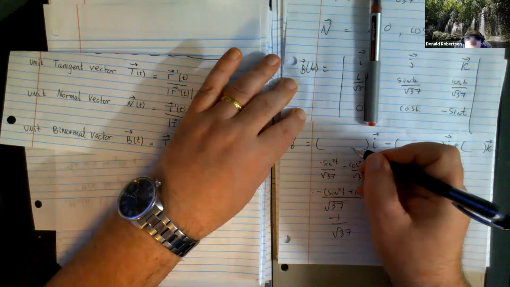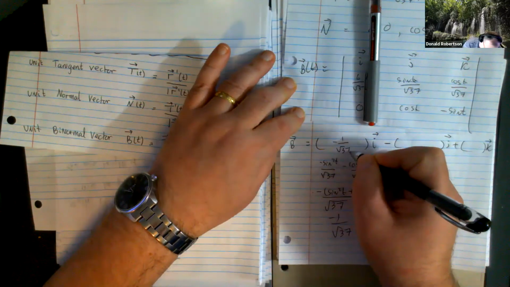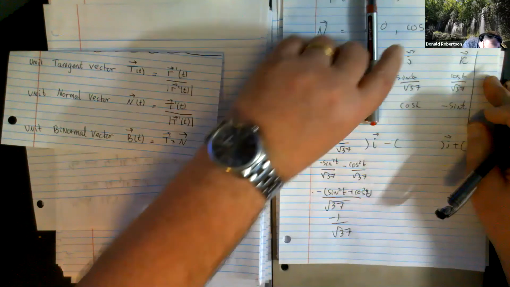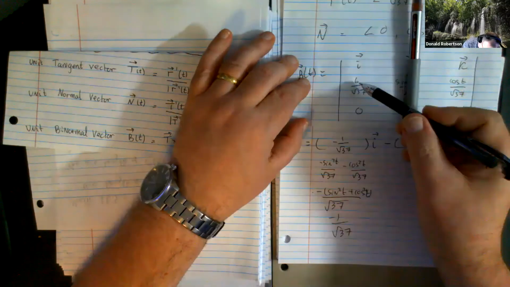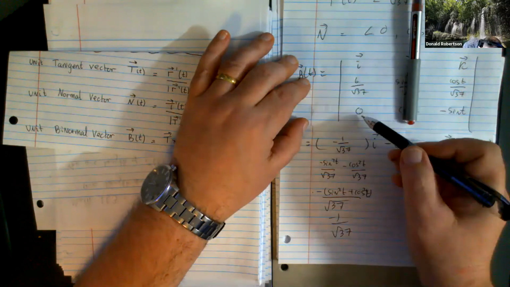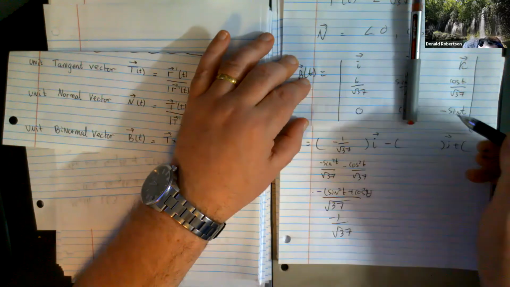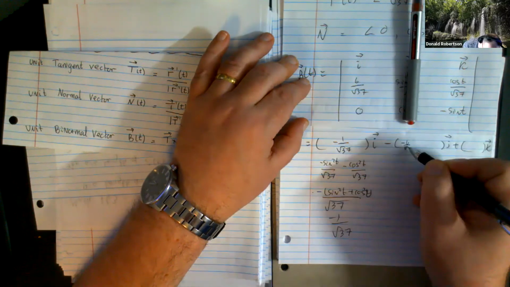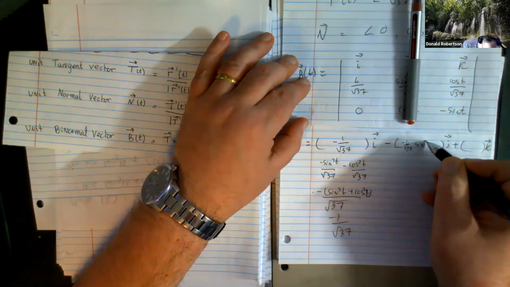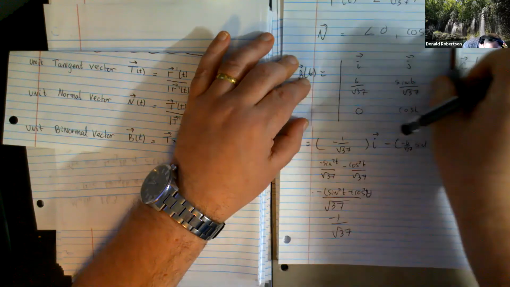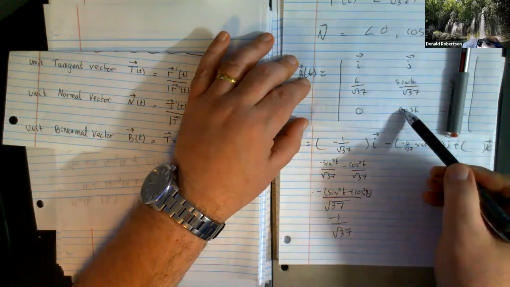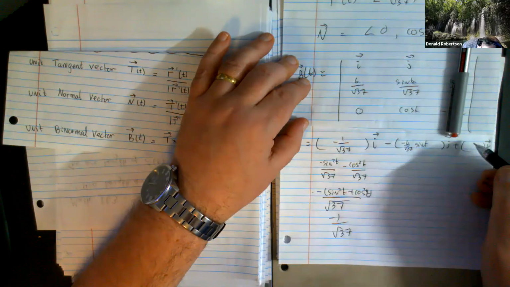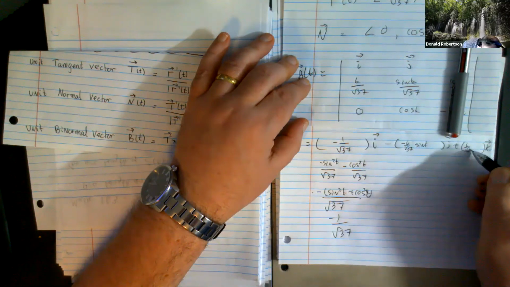That's that one done. Now, if you cover up the middle one, the major diagonal is this, take away 0. So all you're left with is negative 6 over root 37 sine t. And the last one, major diagonal, take away nothing, leaves you with 6 over the square root of 37 cosine t.